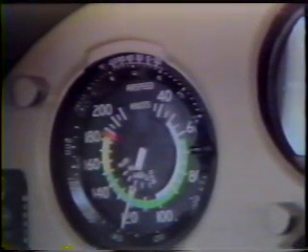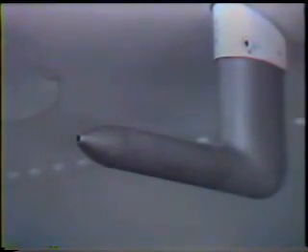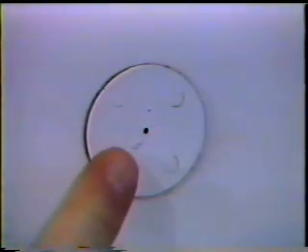The aircraft airspeed indicator is a differential pressure gauge. The instrument measures the difference between the high ram air pressure on the pitot tube, caused by the movement of the aircraft through the air, and the static pressure, the atmospheric pressure of the still air around the aircraft.